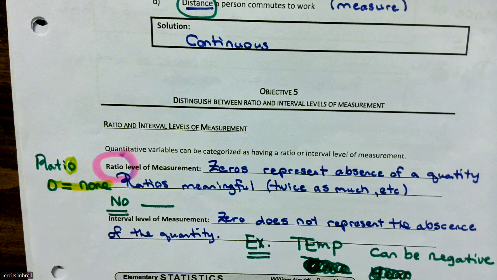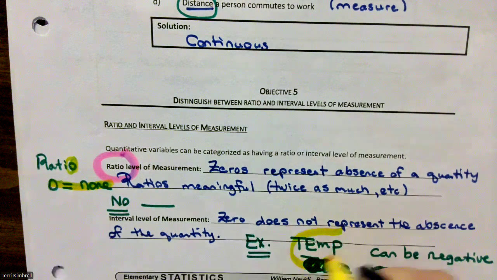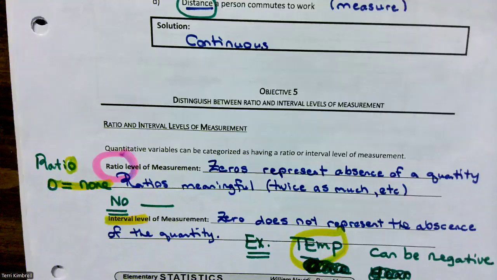So a ratio, you could ask, can they have as much, twice as much? In interval, you would not have that. Interval is where 0 doesn't represent the absence of a quantity. Also, you can have negatives with intervals. And temperature is definitely going to be interval. So make sure you remember that one because that one will probably be asked. And also think about plotting it on a number line.